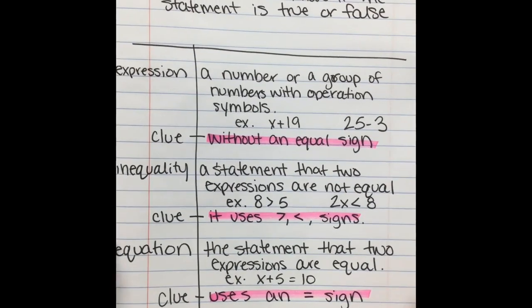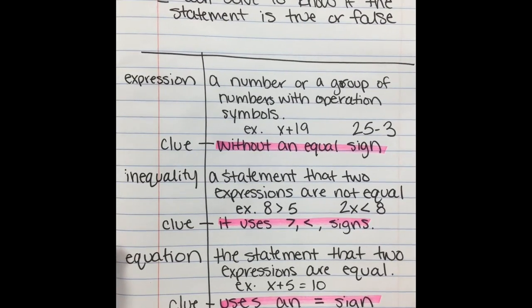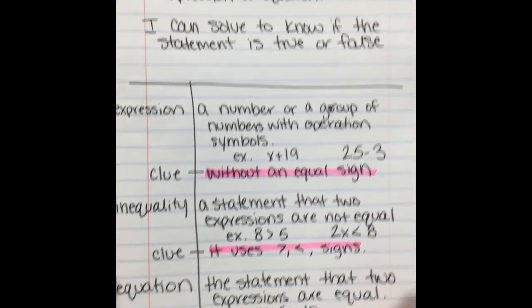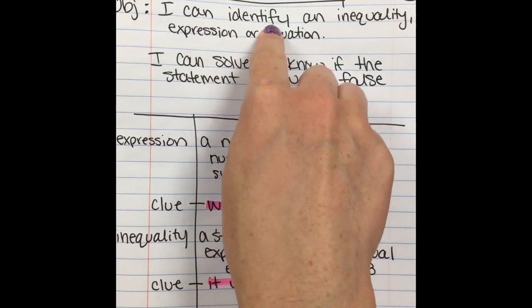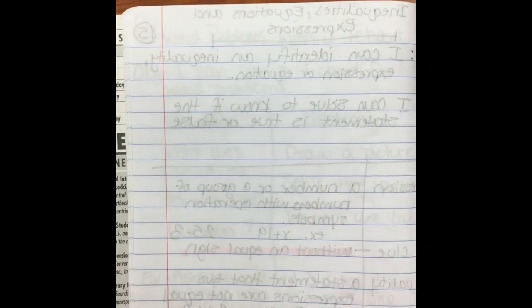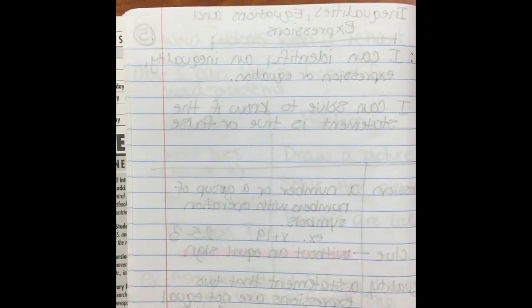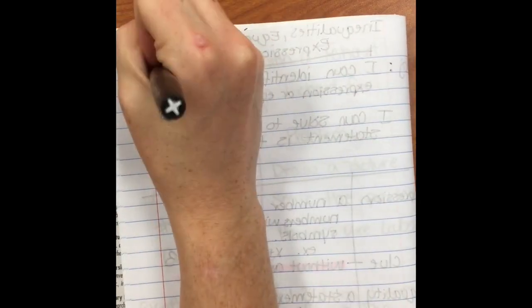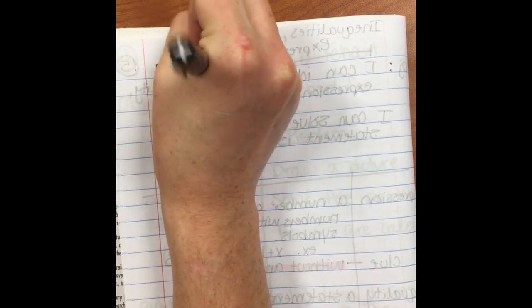three words that we're going to be using: expression, inequality, and equation. Once you've written these down, I have to turn my page and we're going to do some examples because our objective is I can identify what they are. So now we're going to look at some examples. All right, so examples.